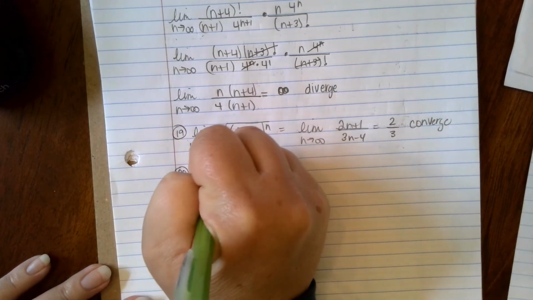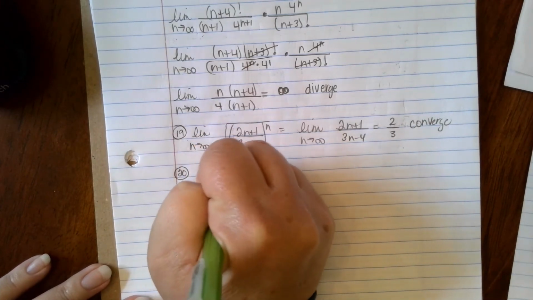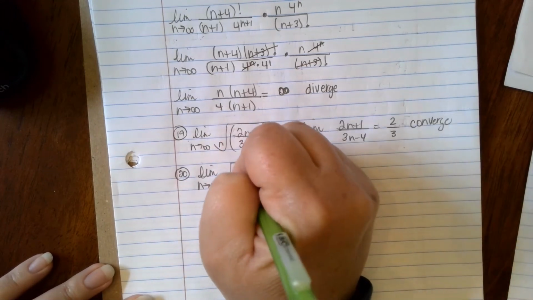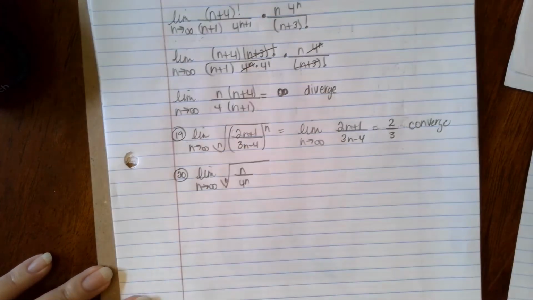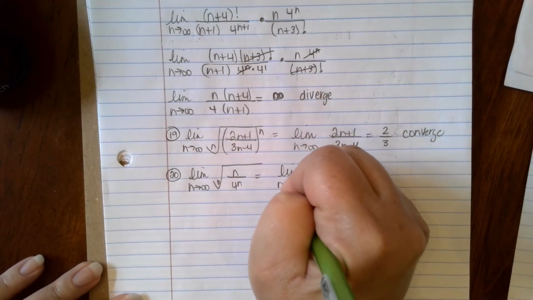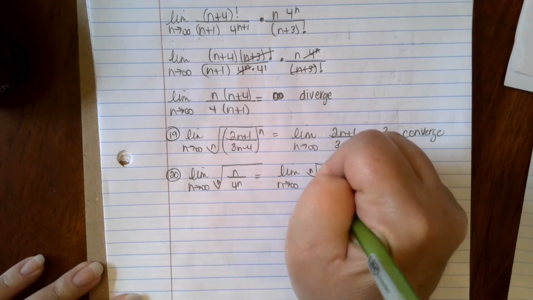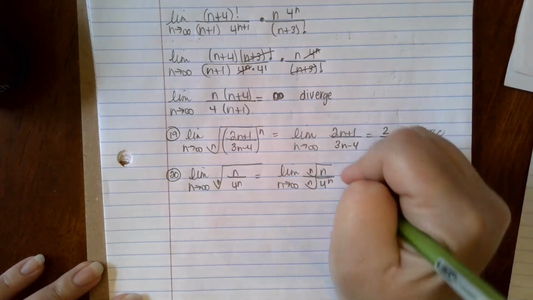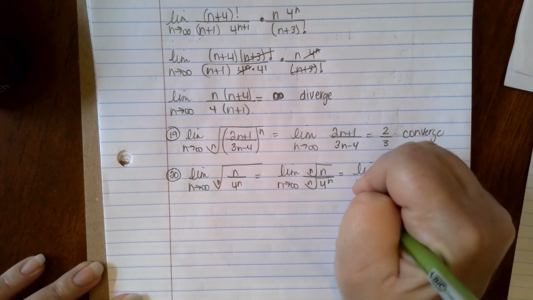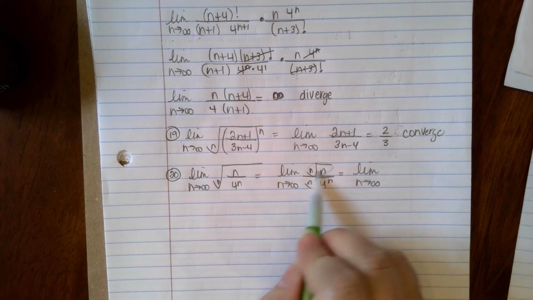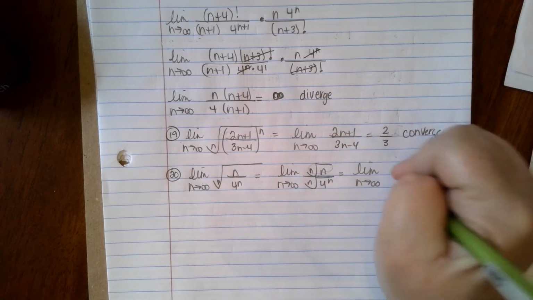You've got the limit as n approaches infinity of the nth root of n over 4 to the n. Well, that's going to look like this. You can separate that into the nth root of n and the nth root of 4 to the n. Well, this is just going to become n to the 1 over n.